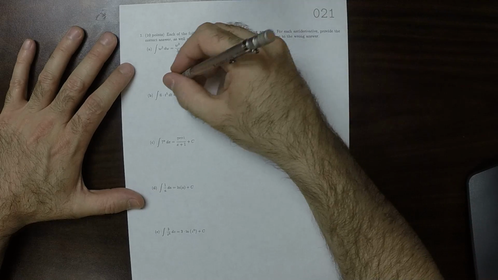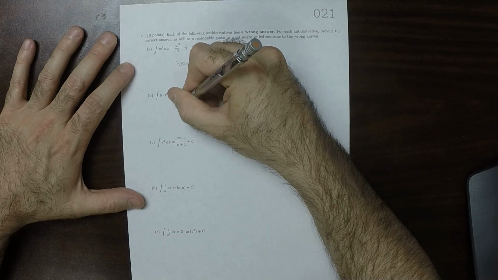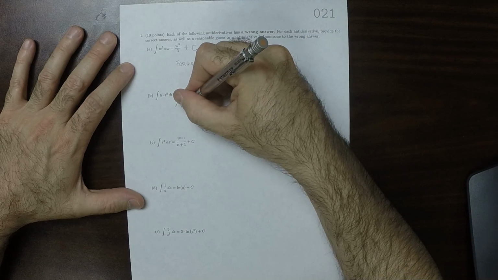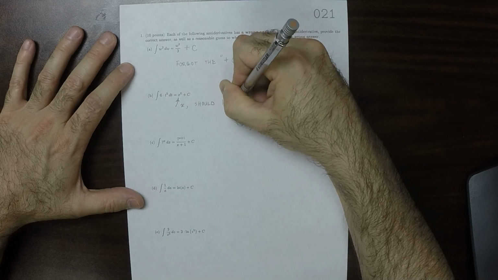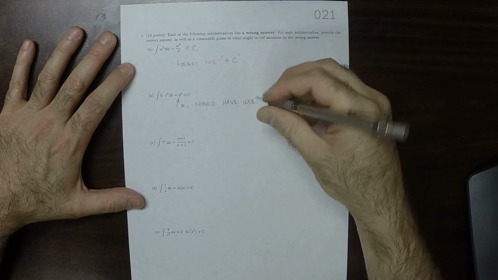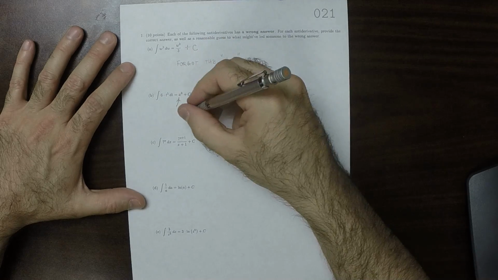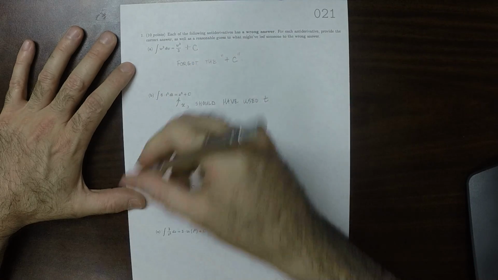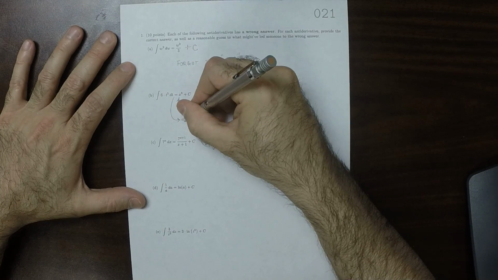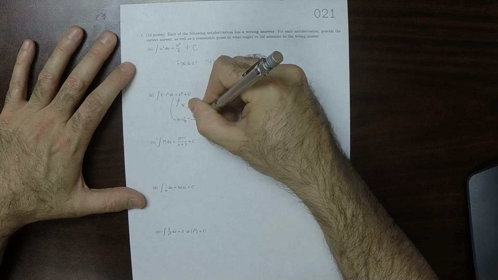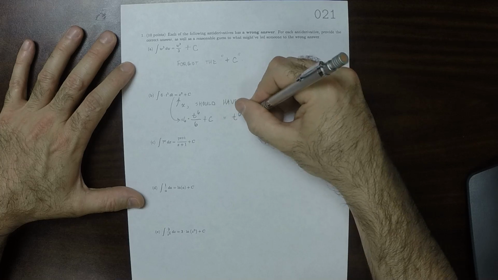So here, the problem is that they used the variable x. Should have used the variable t, so that the correct answer would have been, going this way, something like 6 multiplied by t to exponent 6 over 6, and then plus a constant, and the 6's cancel, so this would be t to 6 plus a constant.